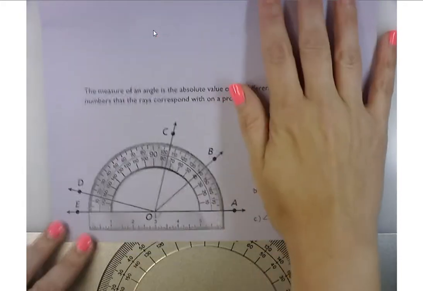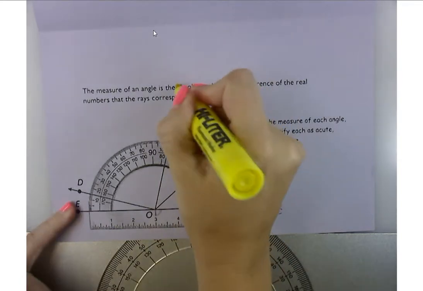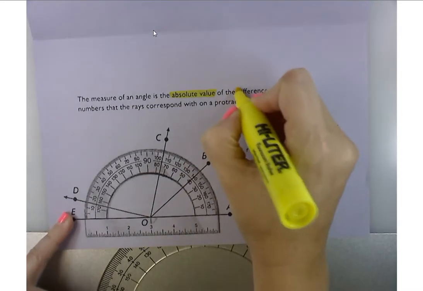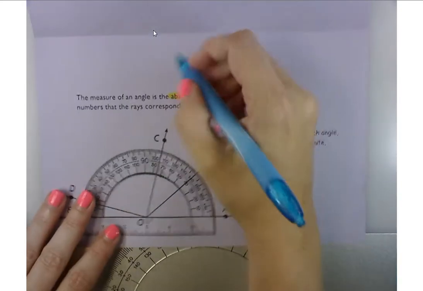Okay, so the measure of an angle is the absolute value. You can either highlight or underline. It's the absolute value of the difference of the real numbers that the rays correspond with on a protractor. The reason why I highlight some of these things is so we can think about what these words mean.